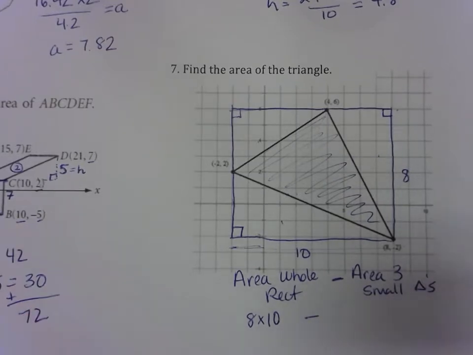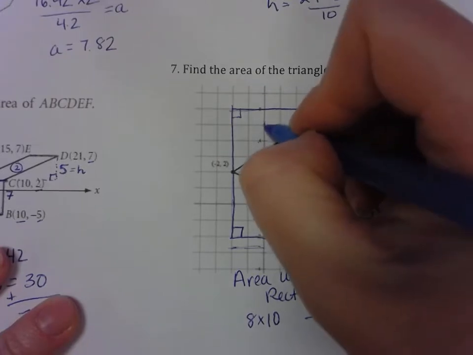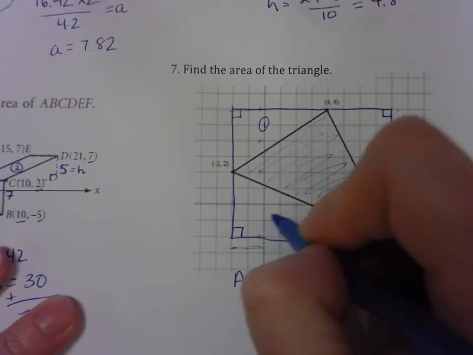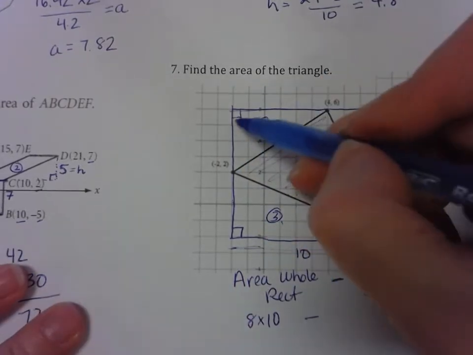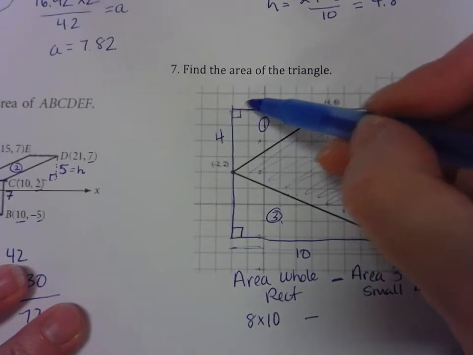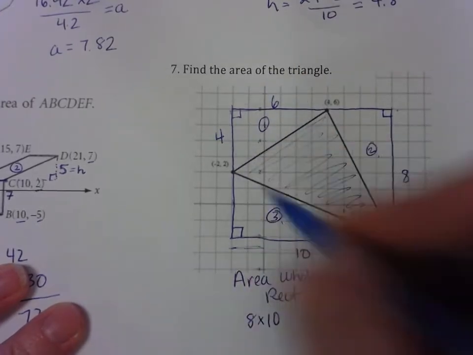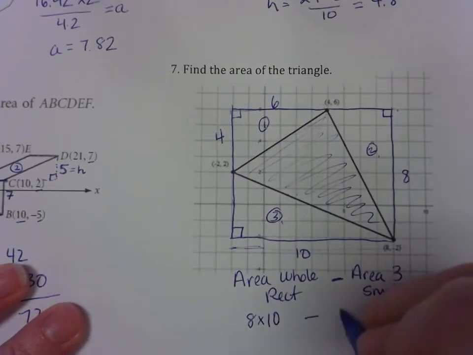And then I'm going to subtract the area of the 3 small triangles. So I need the length, the base, and the height for those triangles. And it's just this. So this is triangle 1, 2, 3. So triangle 1, the base is 4, the height is 1, 2, 3, 4, 5, 6. So the area for that first one is 4 times 6 divided by 2.